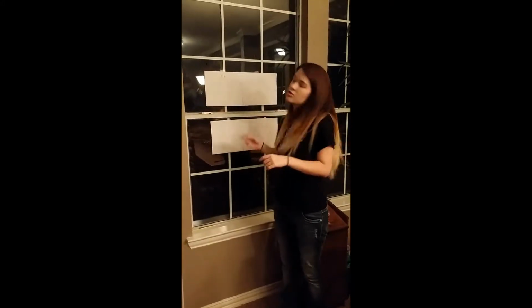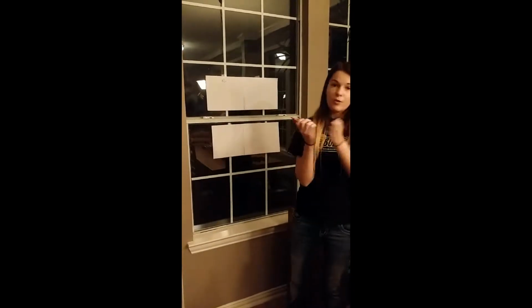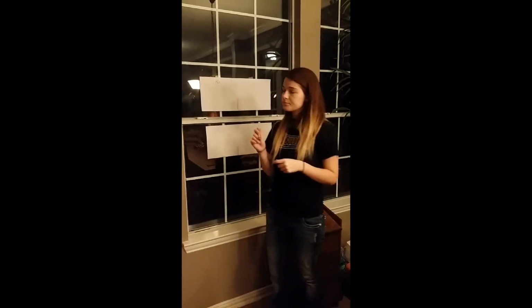So this is the mnemonic strategy. I have my classroom marker board and I have my 5 different colored markers. Alright, and we'll be doing the mnemonic FOIL for multiplying 2 binomials.